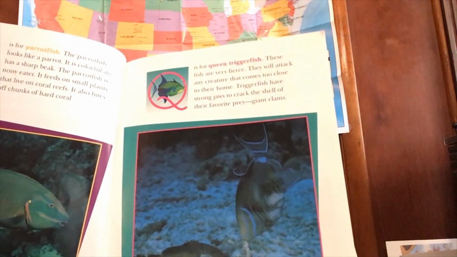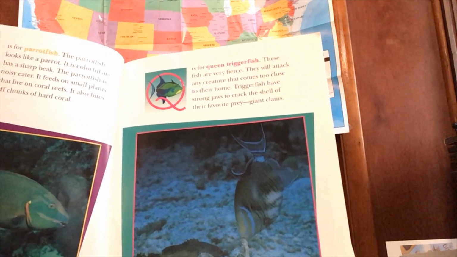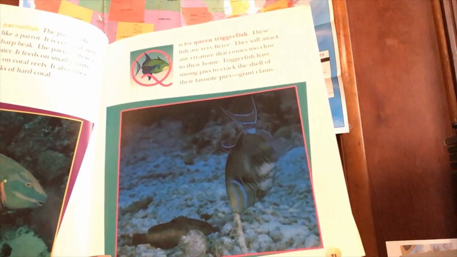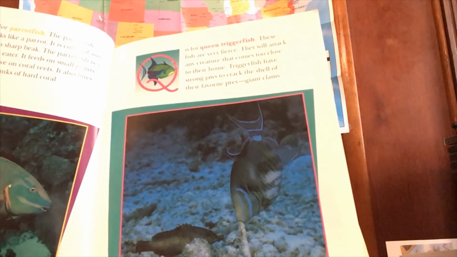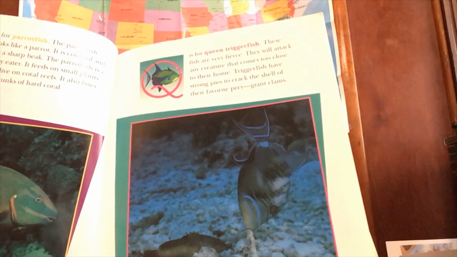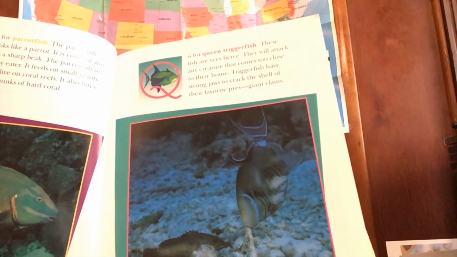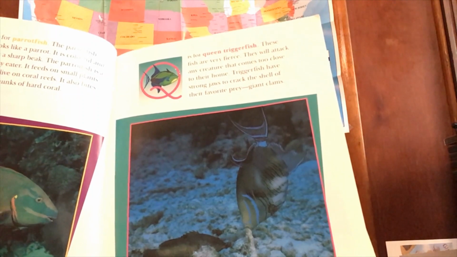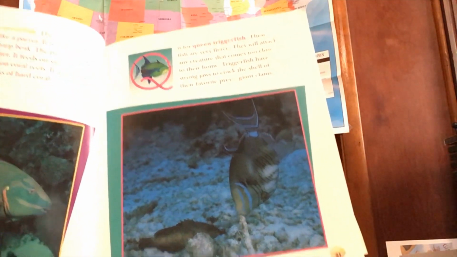Q is for queen triggerfish. These fish are very fierce. Very fierce means they're very brave and they will attack anything. They will attack any creature that comes too close to their home. Triggerfish have strong jaws to crack the shell off their favorite prey, giant clams.